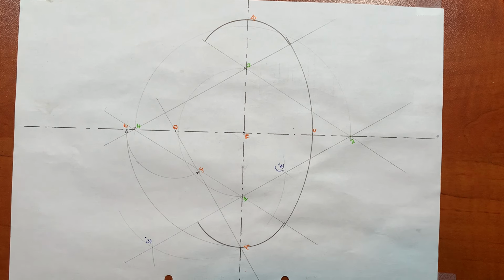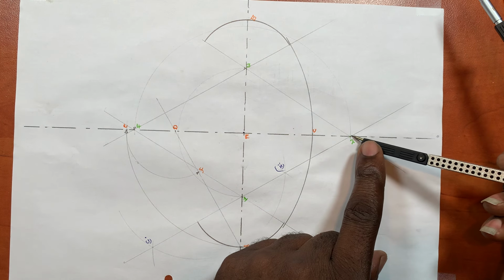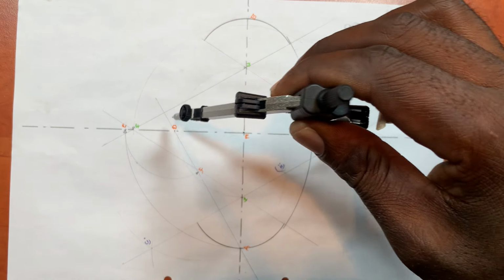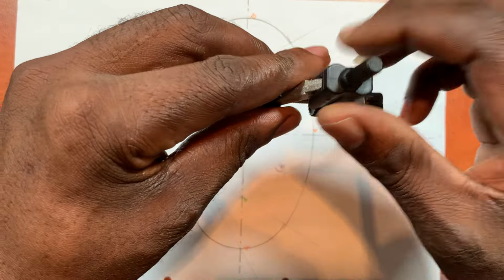Okay, now to close this other side, I'm going to use 0.2 with D.